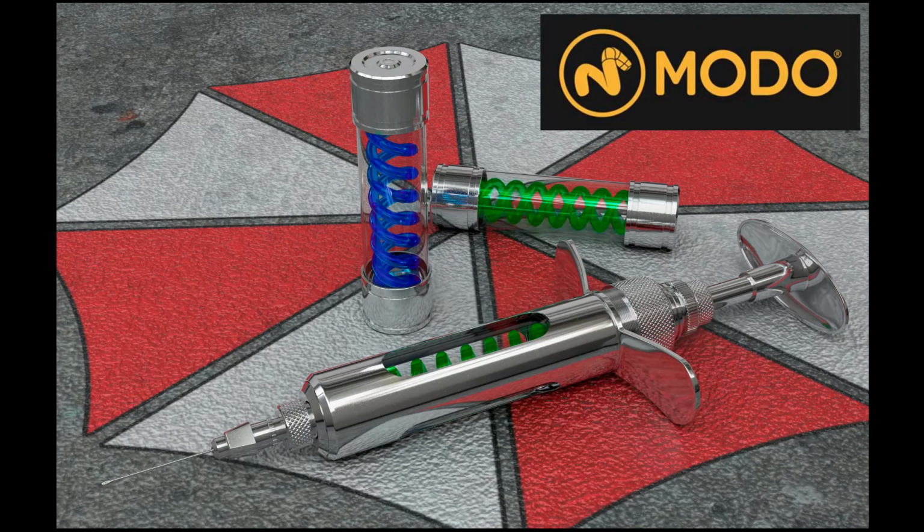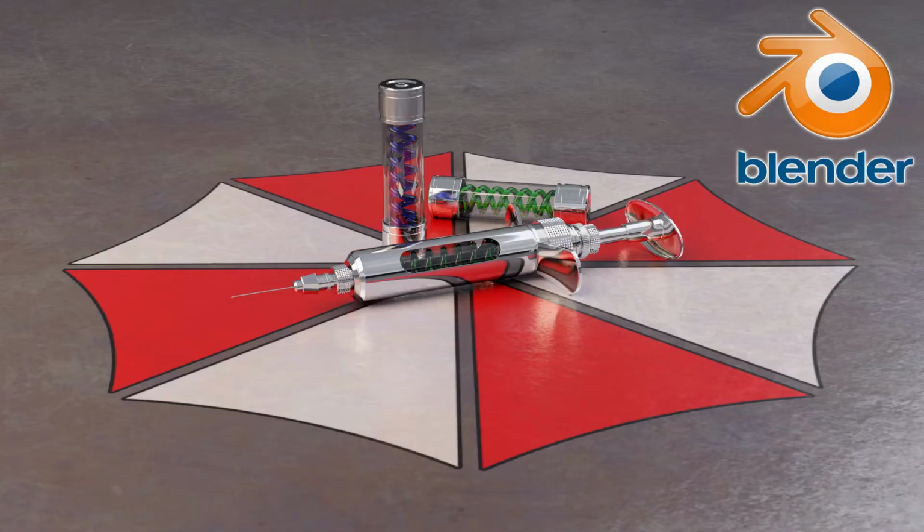Okay, this is a model that I worked on in Modo back in 2016. This image here is the original render that came out of Modo back then. And this is the new and improved render that I just created in Blender. And I thought it might be interesting to show how I created the capsules, and more specifically, the spirals inside the capsules. So let's get into it.